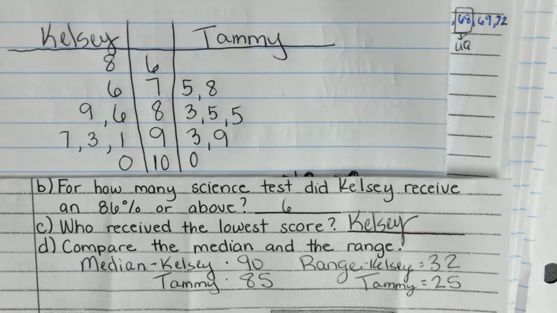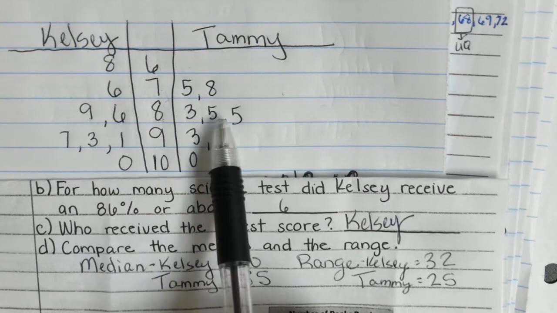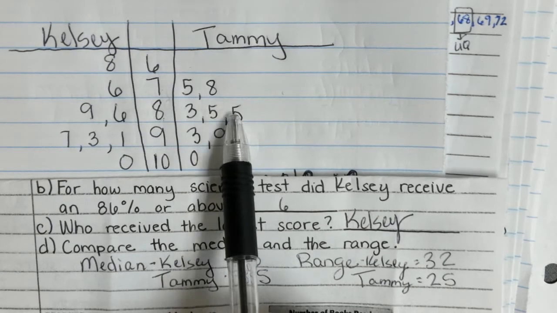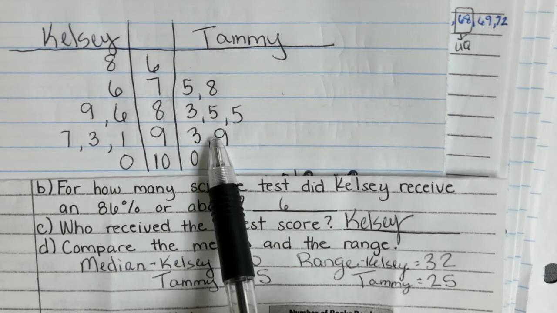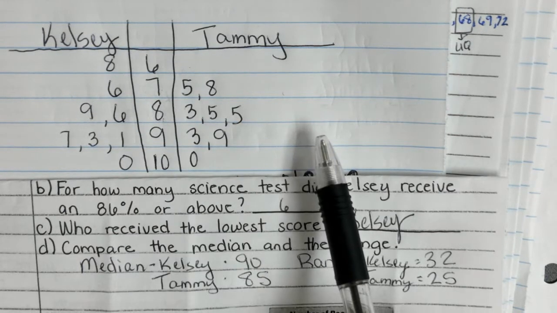These stem and leaf plots are easy to see the lowest number. That's what they're made for. The lowest number is 68. The highest number? 100. The mode is easy to see. Where's the mode? 85, because there's two 5s here, and that 8 goes with them. So if we're looking for a repetitive grade, a grade that happens a lot, this is an easy way to do it.